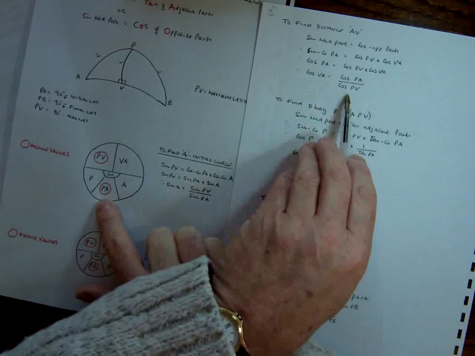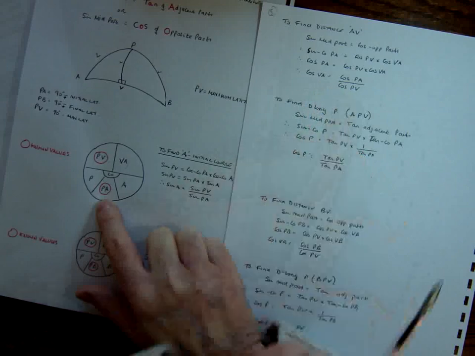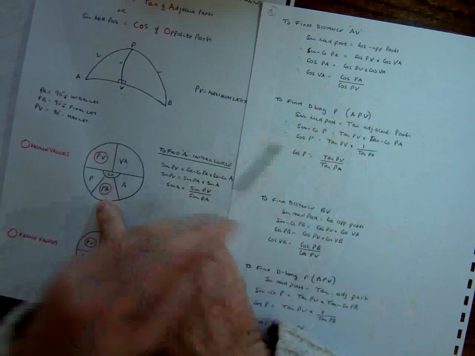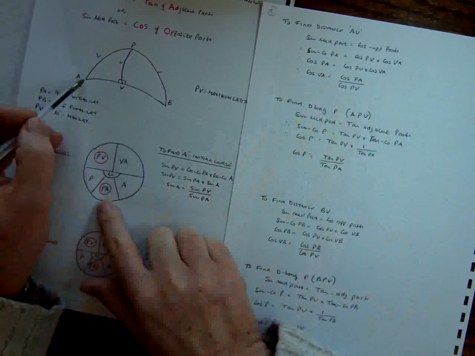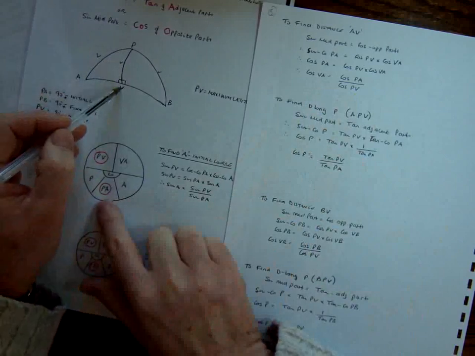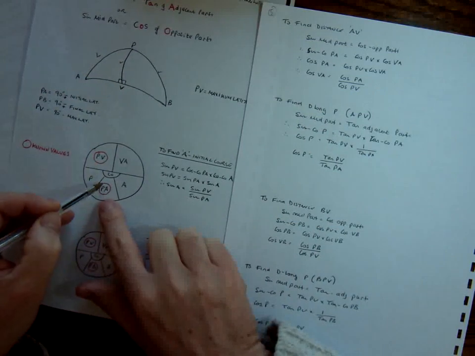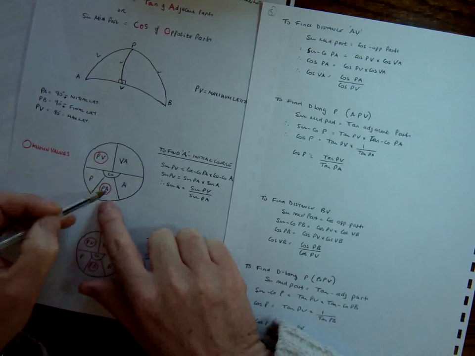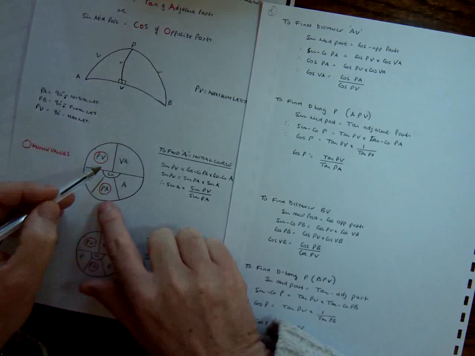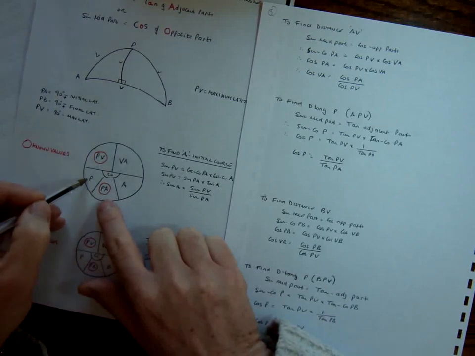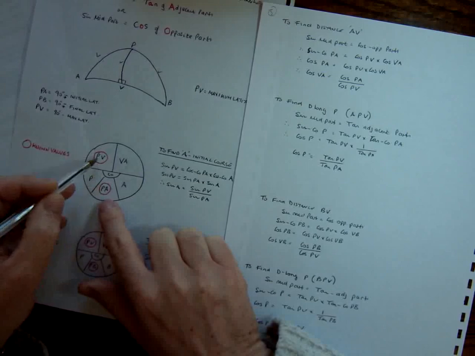Then we look at finding the d long P, which is in effect APV. Okay, so we're looking for P. So that's this value here, P, and we know PV and we know PA. Okay, so in this instance they're adjacent. So in all the previous ones they've been opposite, but this one now, P is adjacent to these, so it's tangent.